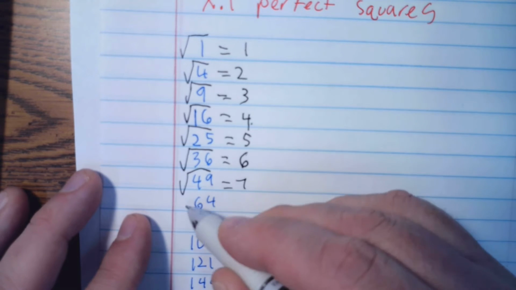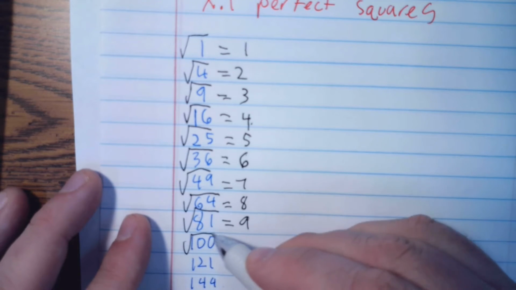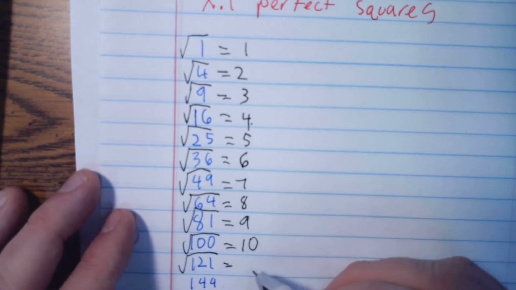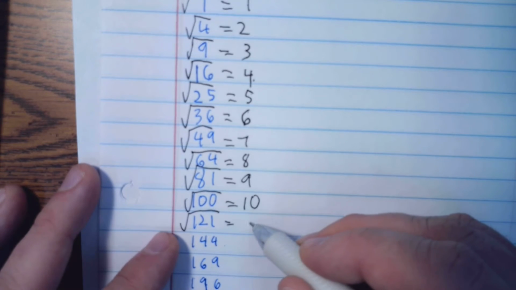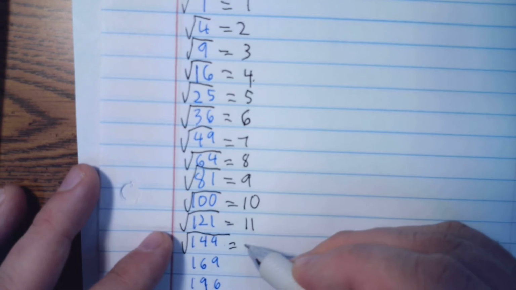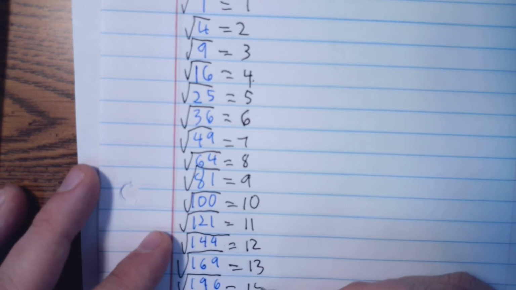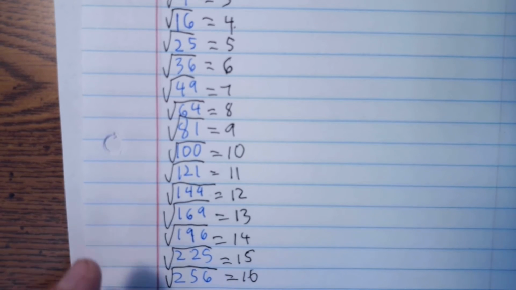So 7, 8, 121, 144. And so really the only new ones to you guys are 13, 14, and 16.